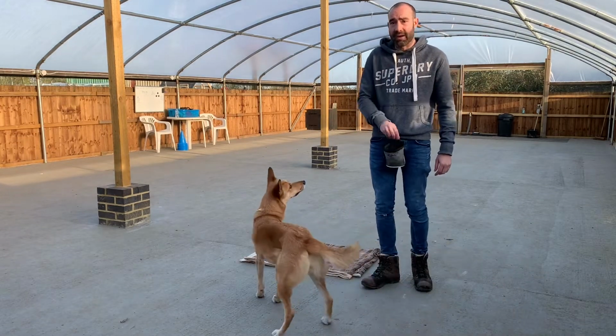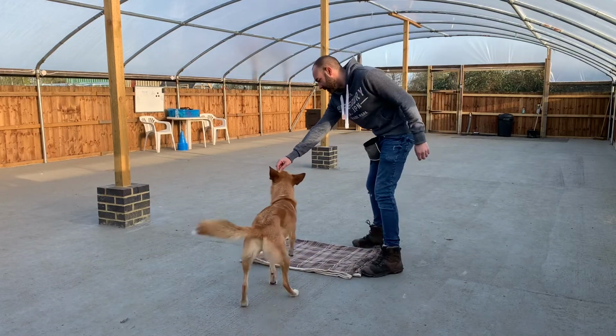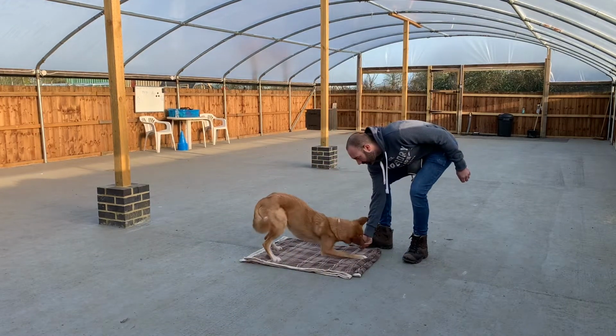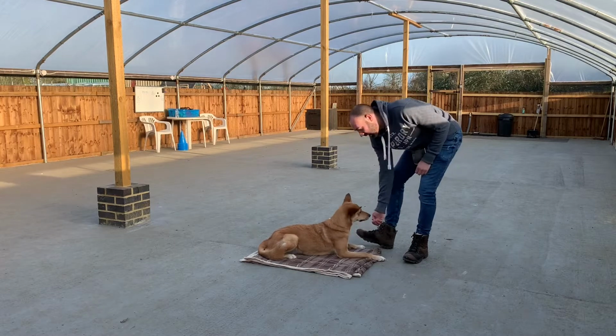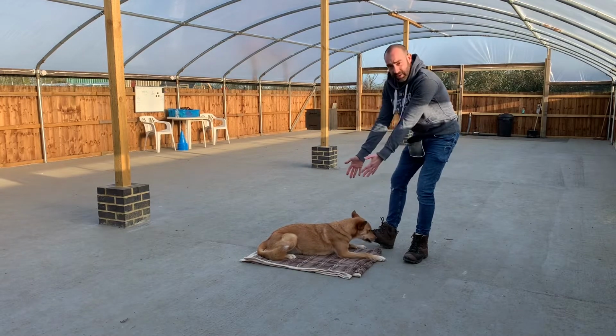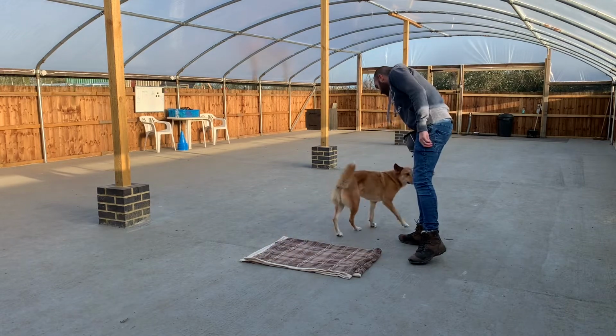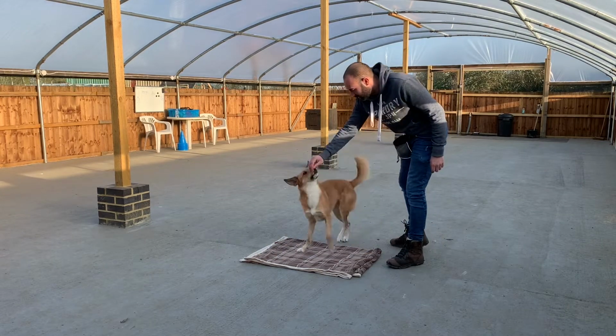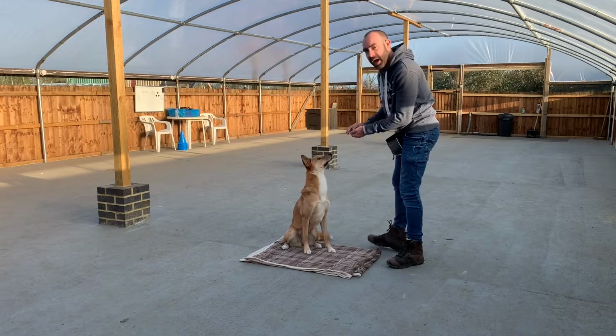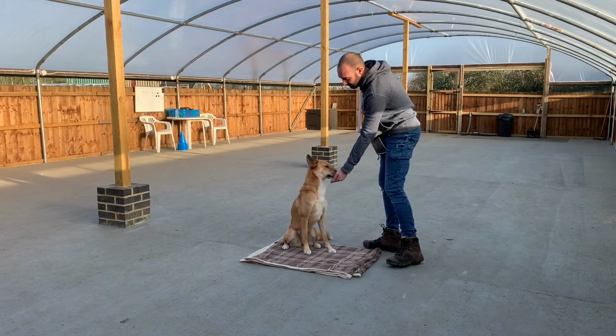So if you wanted them in a down, for example, you lure them into their position. Then pull them. Good. Mark that behaviour, because that's the behaviour that you're looking for. If you just want them in a sit, then we'd lure them on. Good, and we'd mark that behaviour, so that's the behaviour that we're looking for.